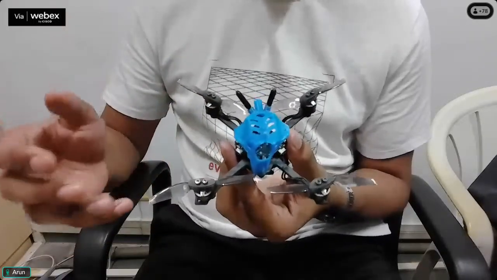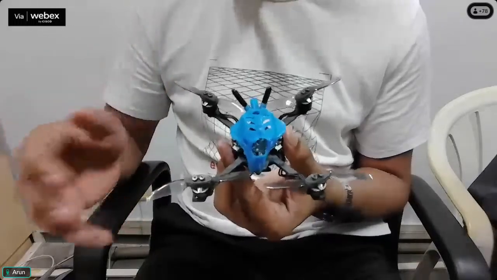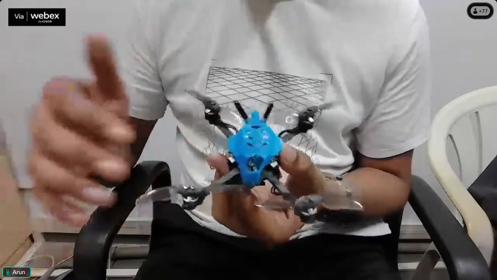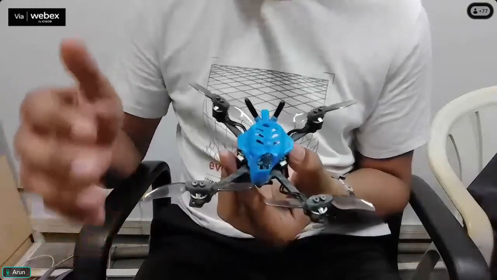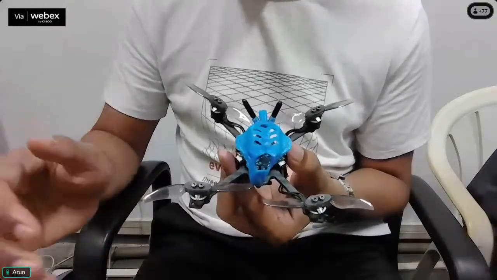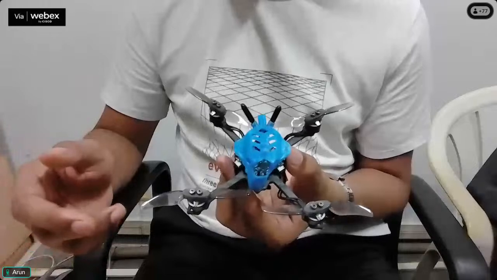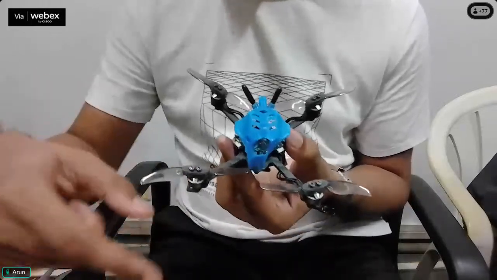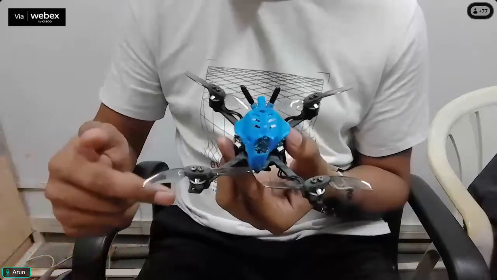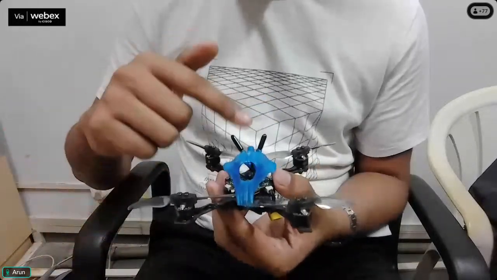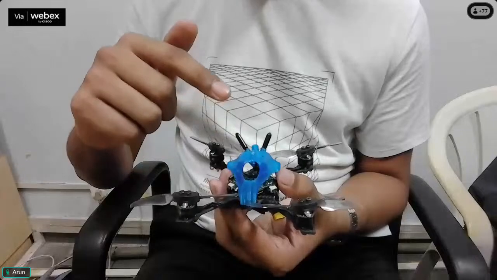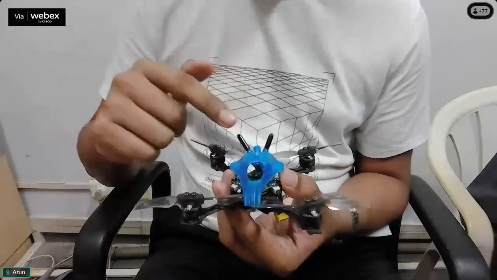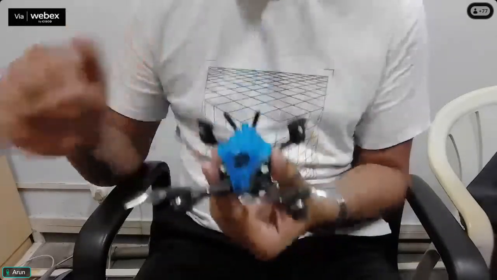So I hope you understood what I was trying to say about the motion of the drone and how there are only four independent degrees of freedom, and the linear motions in x and y directions are coupled with the rotational motions in x and y. Only in the z direction do we have an independent linear motion and rotational motion.